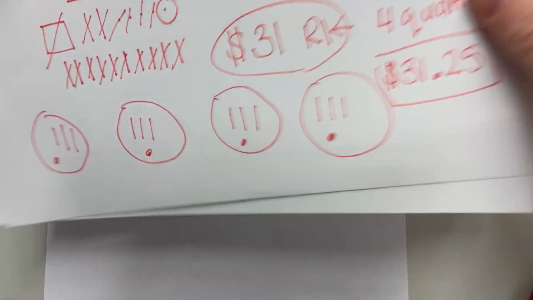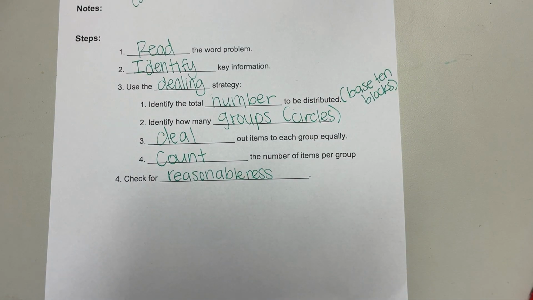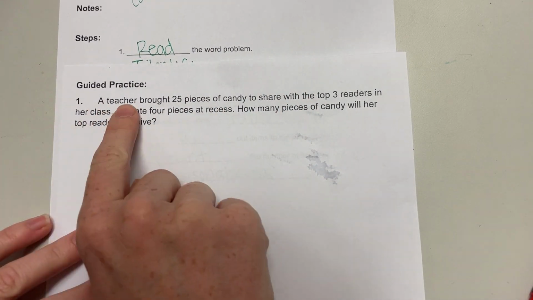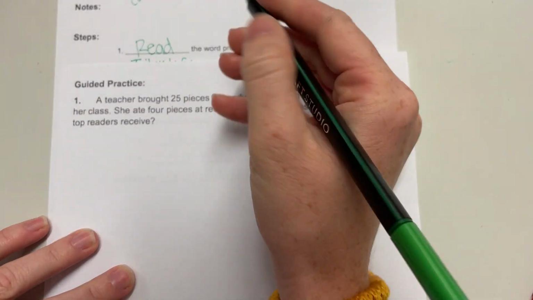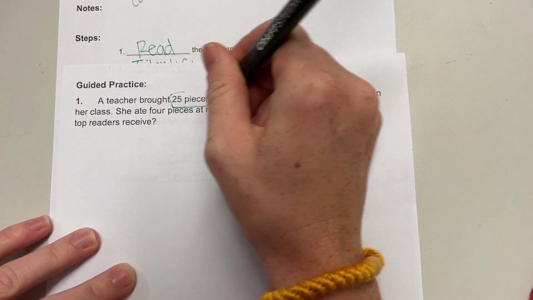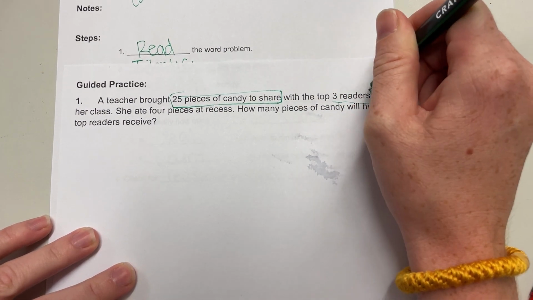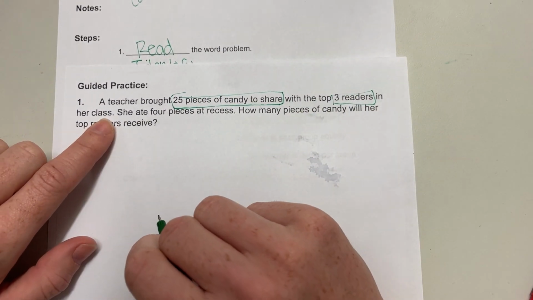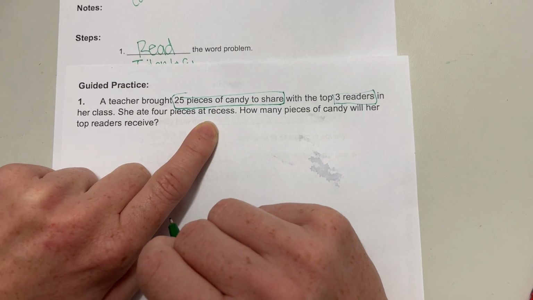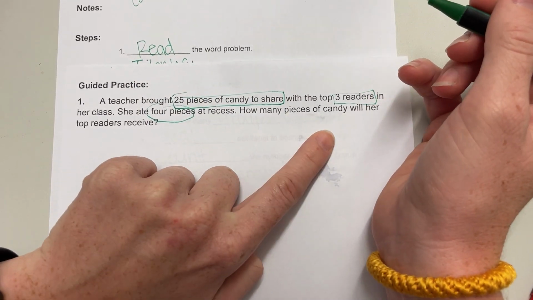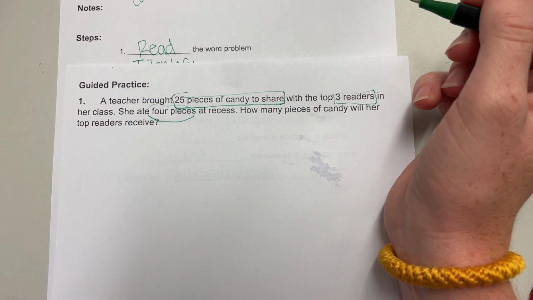Okay, we are now going to do guided practice, so you're following along with me. So first step is to read the problem. It says a teacher brought 25 pieces of candies to share with the top 3 readers in her class. She ate 4 pieces at recess. How many pieces of candy will her top readers receive?